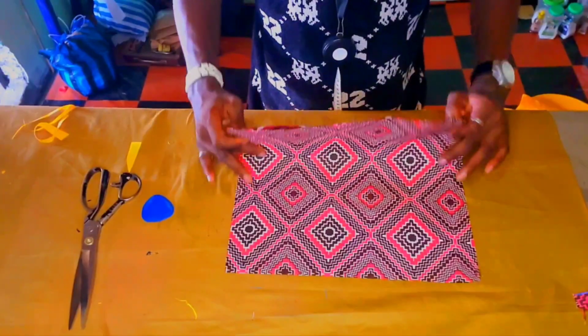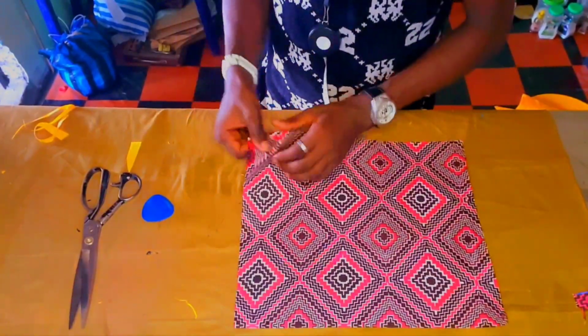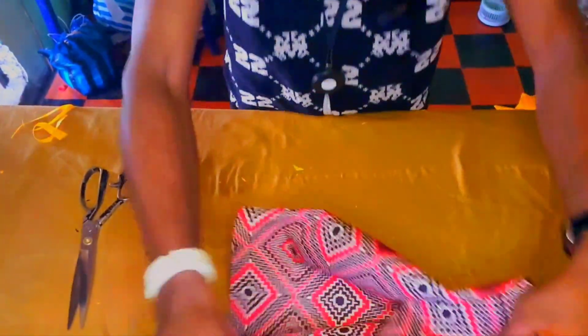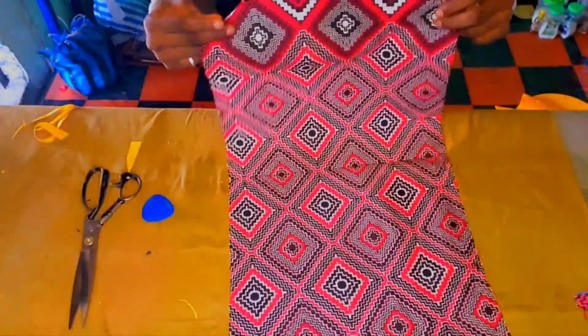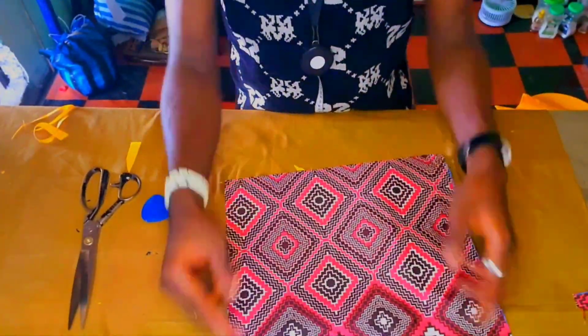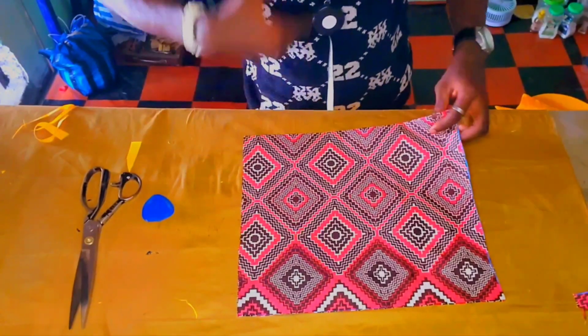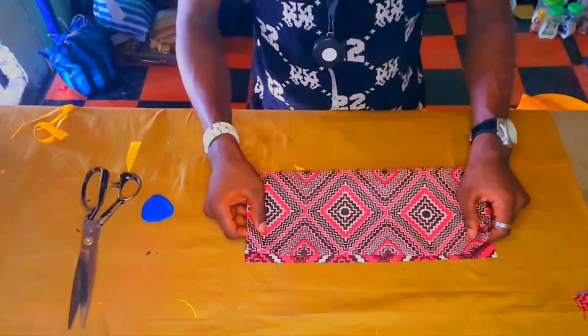See that? So we're going to fold it into 2. This is folded into 2. Now I fold it again, that's into 4.